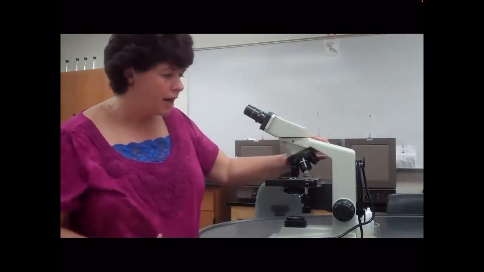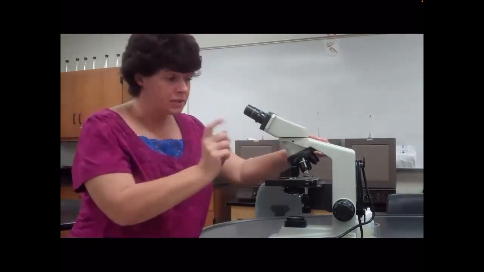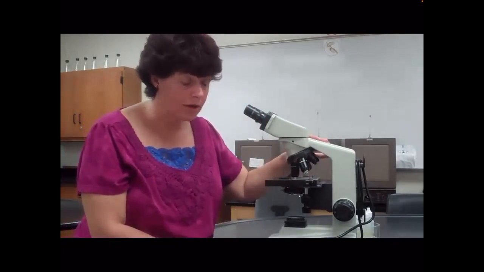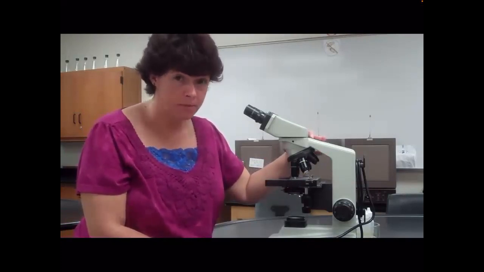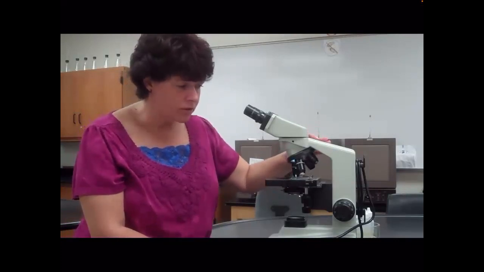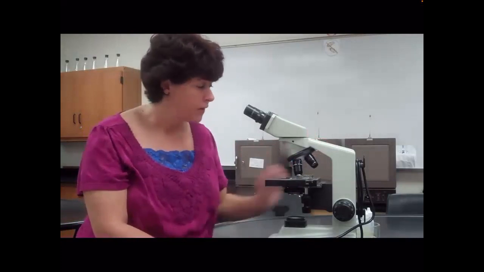To use the oil immersion, I don't want to get any oil on this lens. The only lens that can ever have oil on it is the 100. Let me repeat that. The only lens that can ever have oil on it is the 100. Getting oil on the 40 or the 10 is very, very bad. It will permanently damage the microscope. So I do not want to put the oil on yet, but I do not want to go to the 100. So what I'm going to do is see how I'm turning it to where I have the specimen between the 40 and the 100.